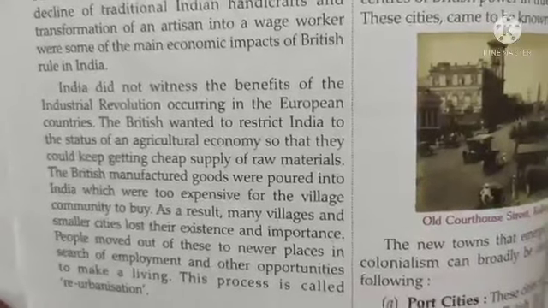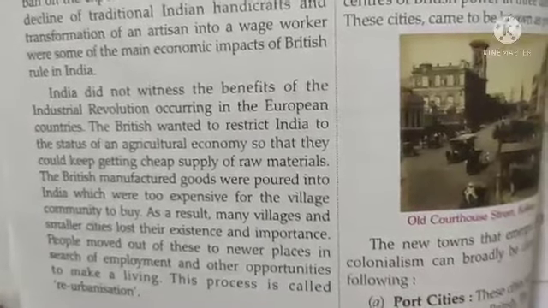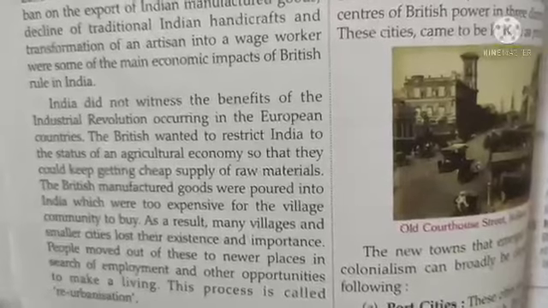The Industrial Revolution, which I have talked about in earlier videos, was going on in European countries, but India was not a part of it, because the British who were here didn't want India to be economically independent. In this way they would lose one of their biggest markets where they could sell their goods which were made from the raw materials supplied by India.